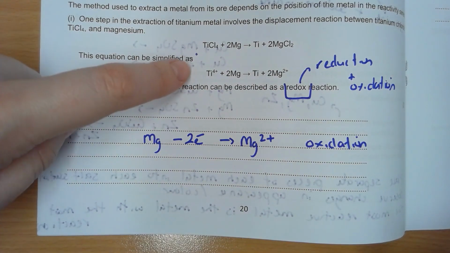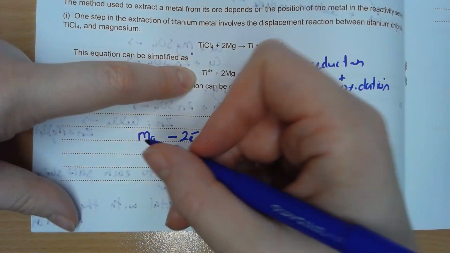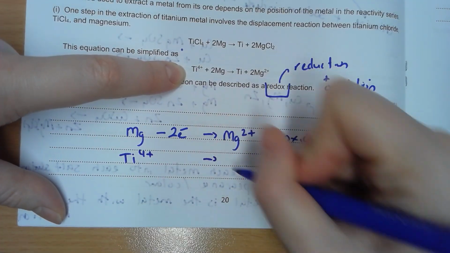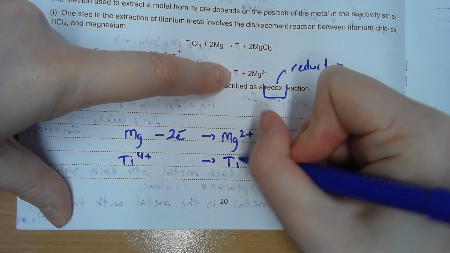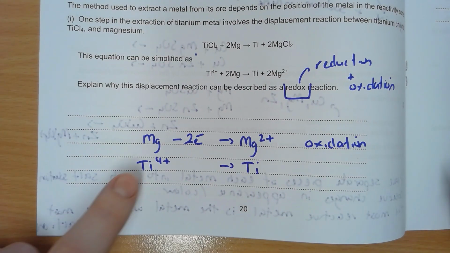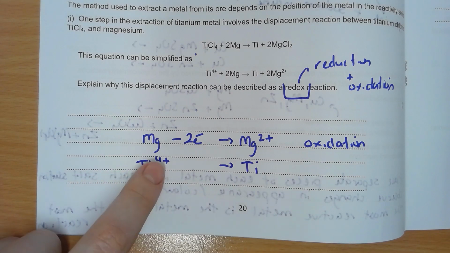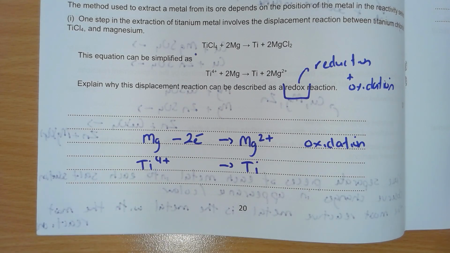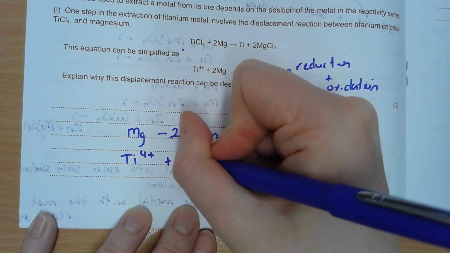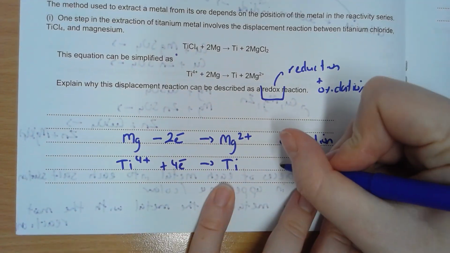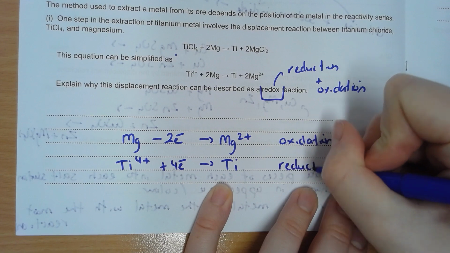For titanium, I'm going to do exactly the same. On the left hand side, titanium has a 4+ charge. On the right hand side of the arrow, titanium has no charge at all. How is it going to go from having a 4+ charge to having no charge at all? Well, it's got a 4+ charge because it lost 4 electrons. If you give it those 4 electrons back again, it's not going to have that charge anymore. And I can say that this is reduction.